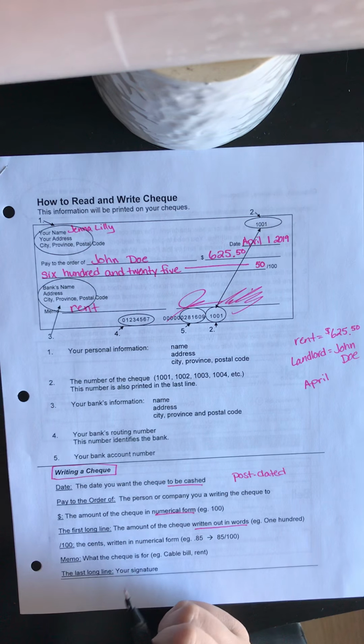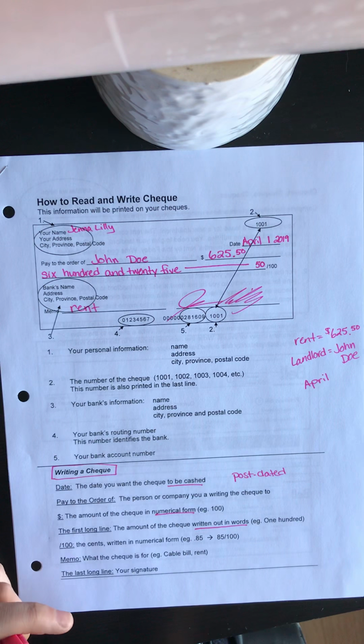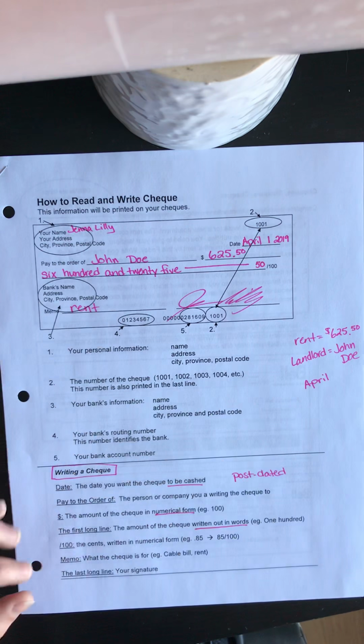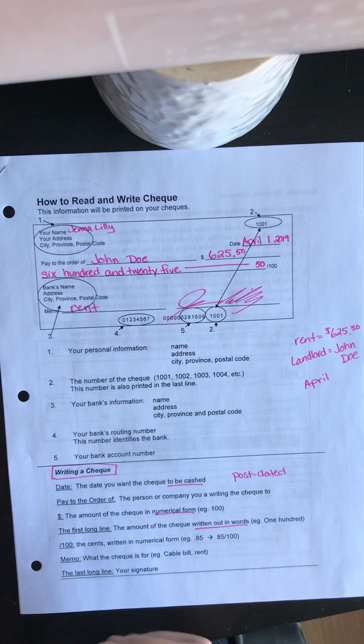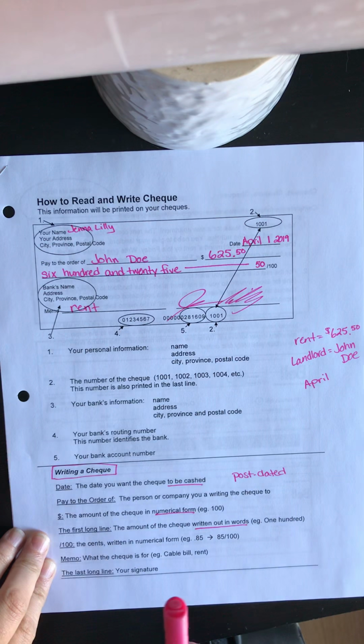Okay, so you want to make sure that your signature matches the one that the bank has on file, because if not, then they might think that someone stole your checkbook. So, and they won't cash your checks. So make sure that when you do open a bank account, whatever signature you use there, make sure that's the one you're going to use all the time. Okay, so like I said, good time to practice this now.